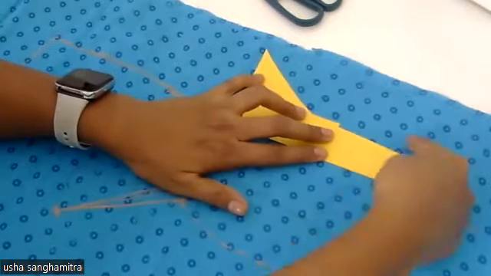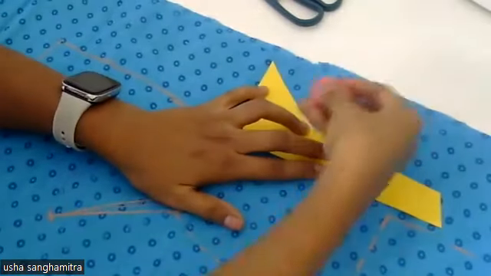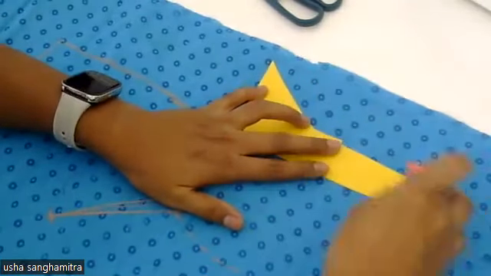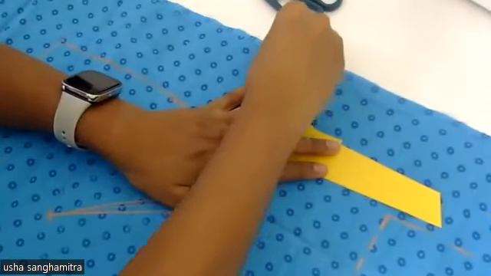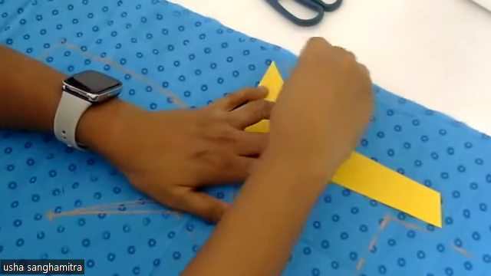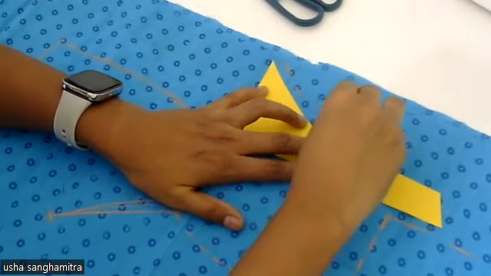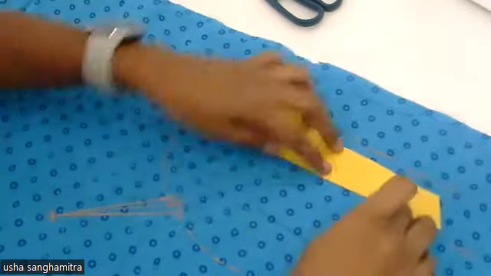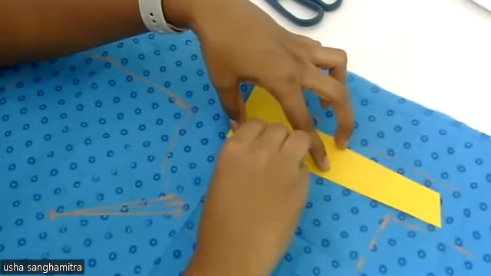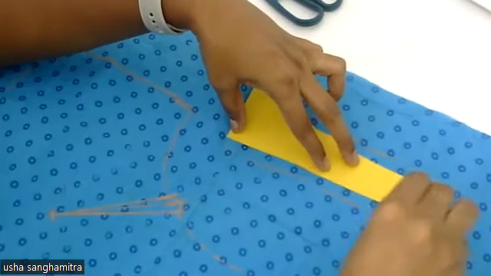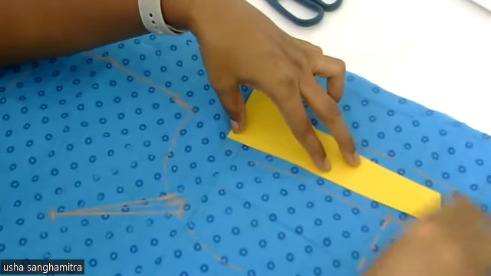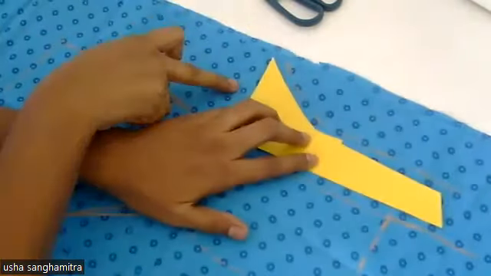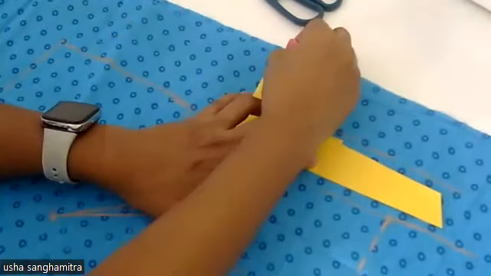For the curve, you have to give 1 centimeter. I'm giving it exactly, so you guys work with the measuring tape. 1 centimeter, and bottom also it is 1/2 inch. And this side 1/2 inch.